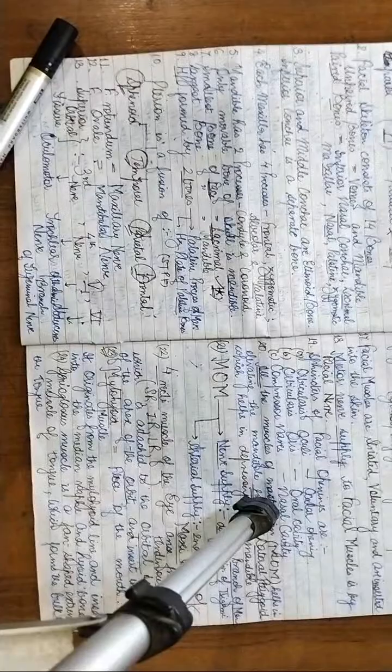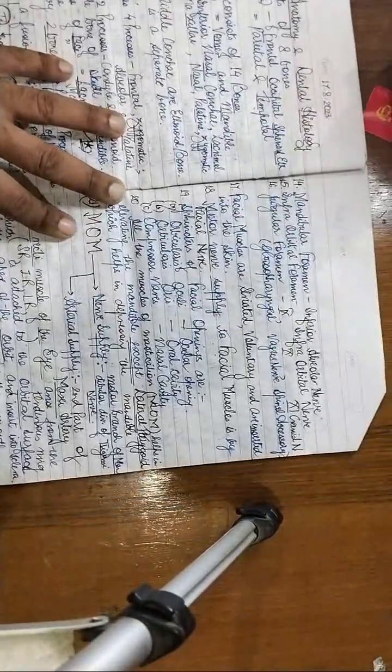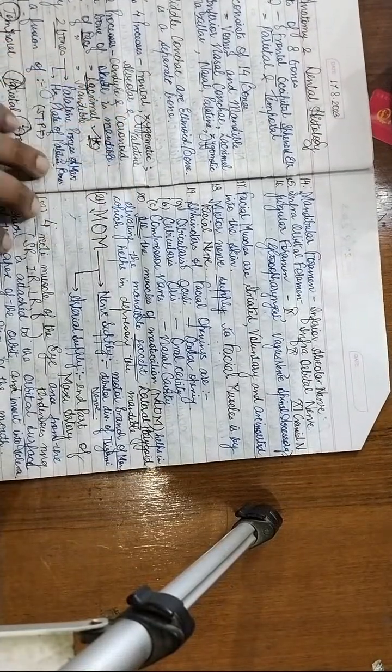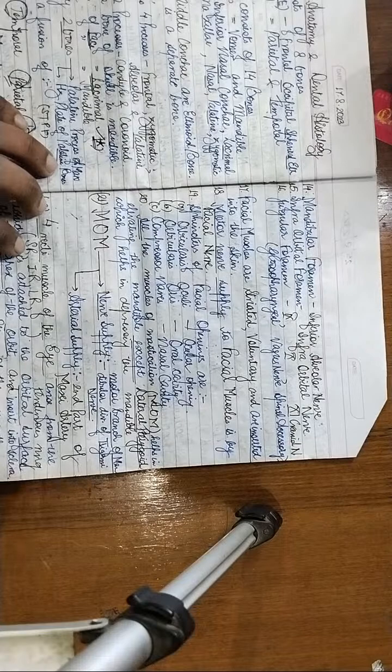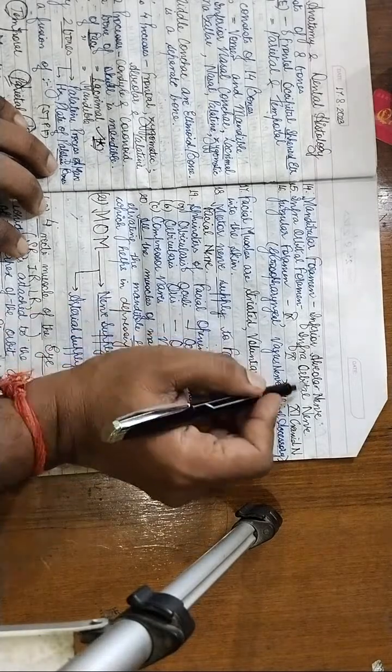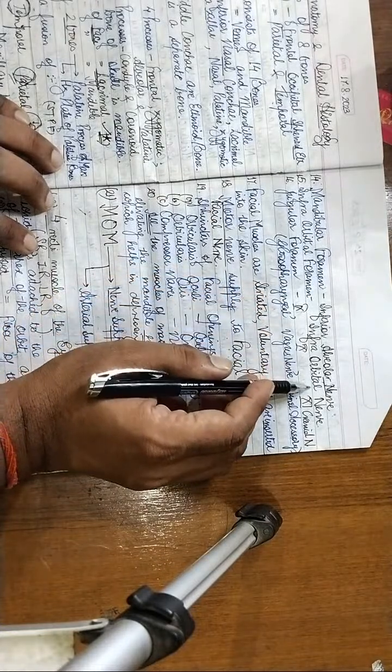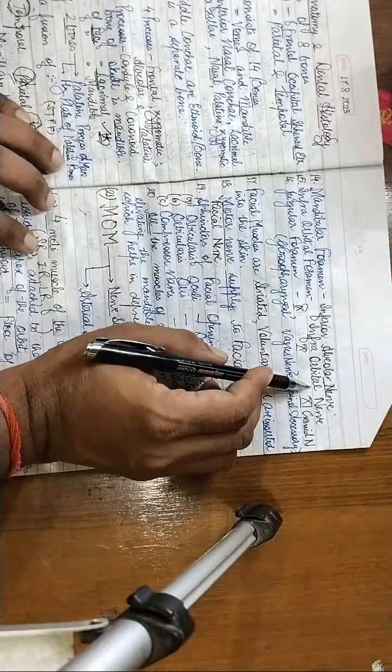All right, moving on to the next important MCQ, what they ask you is about the mandibular foramen. So through the mandibular foramen, the nerve which passes is the inferior alveolar nerve. Now the infraorbital foramen passes the infraorbital nerve.